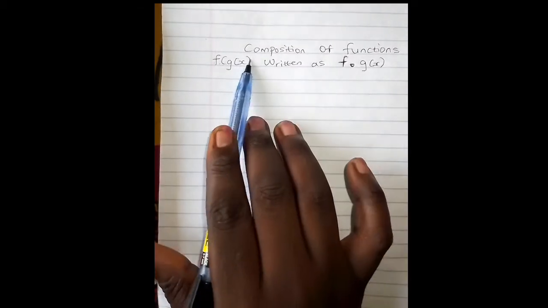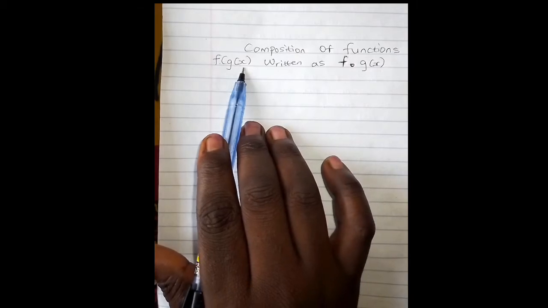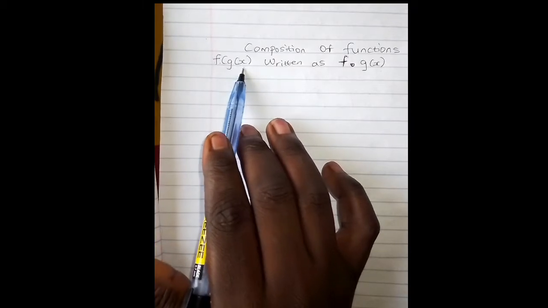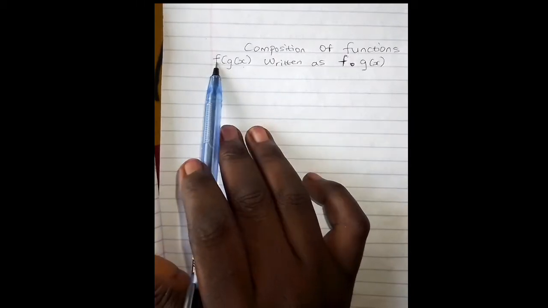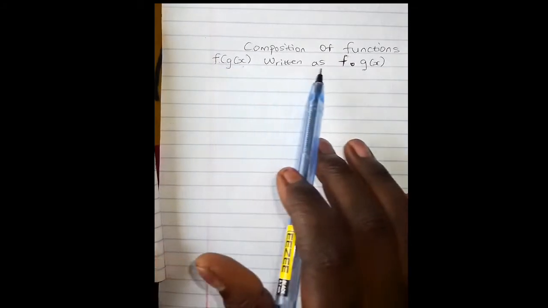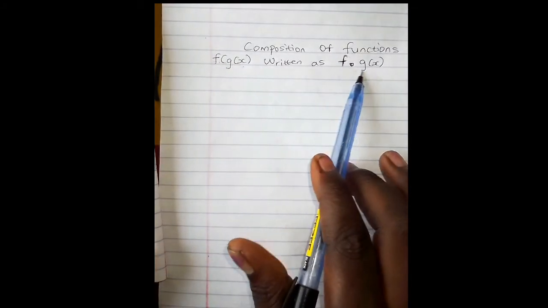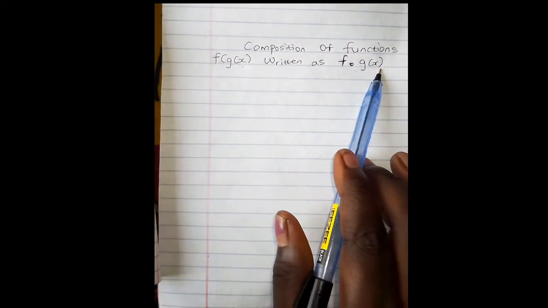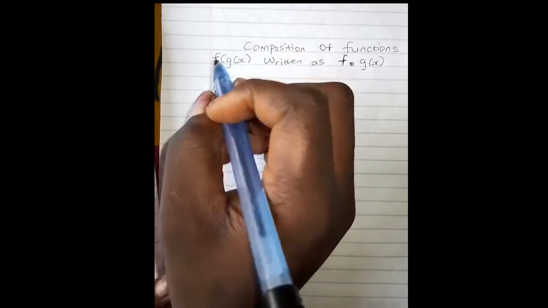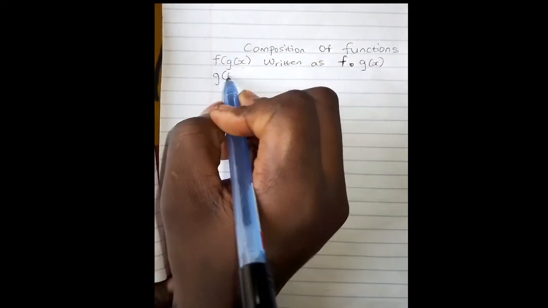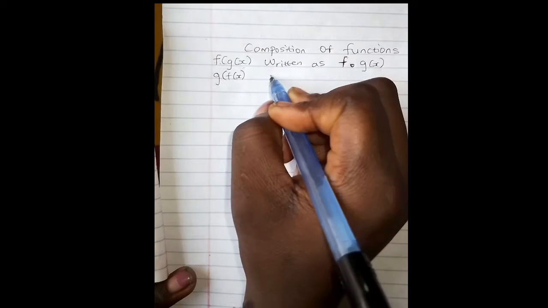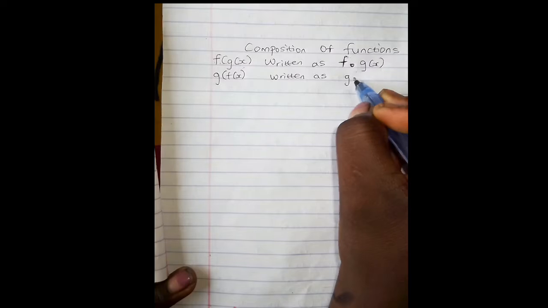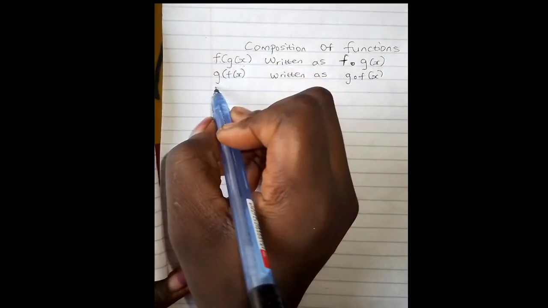For example, this is an example of a composite function. This is formed when the g of x is being substituted for x in f of x, which is written as f o g of x. We also have another example of a composite function, which is written as g of f of x, and we can write this as g o f of x.